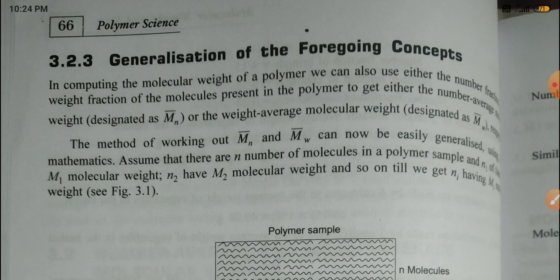They represent the methods of working out Mn and Mw. They can now be easily generalized using mathematics. Assume that there are n molecules in the polymer sample, n1 having molecular weight M1, n2 having M2 molecular weight, and so on till we get ni.